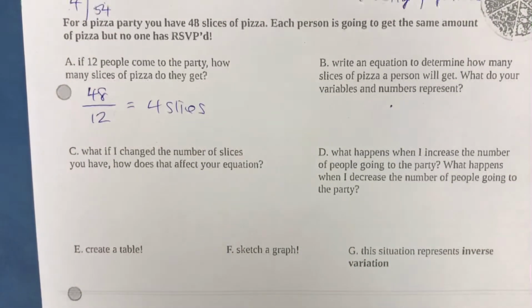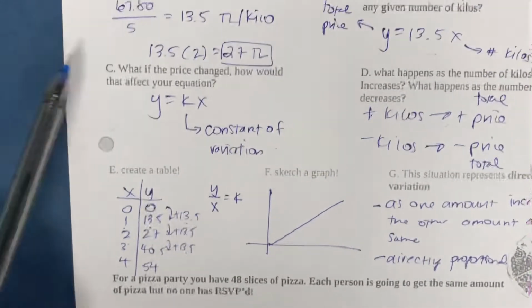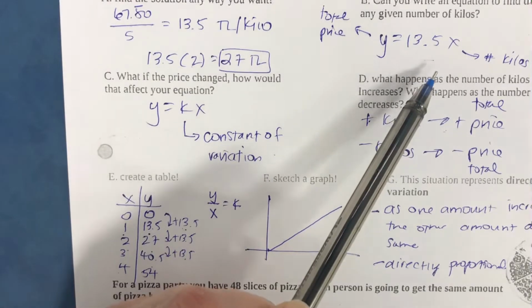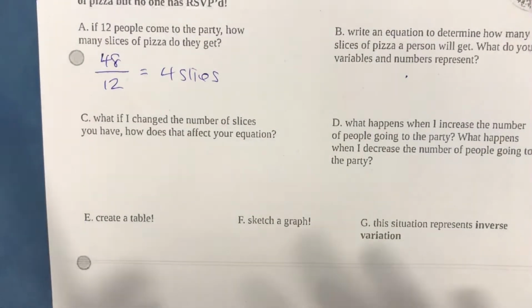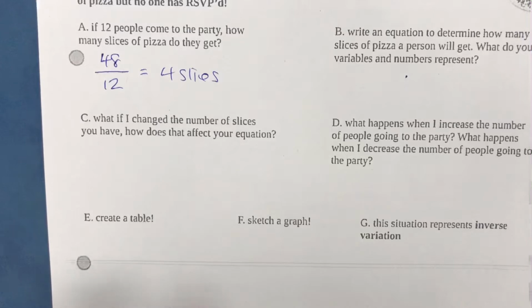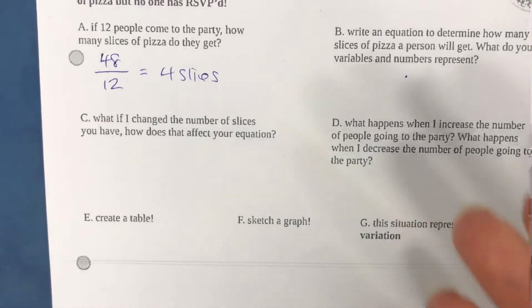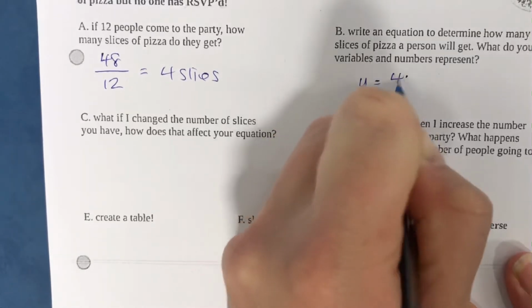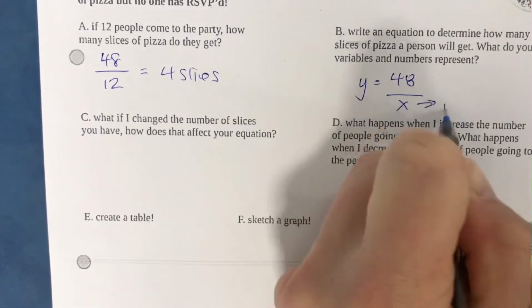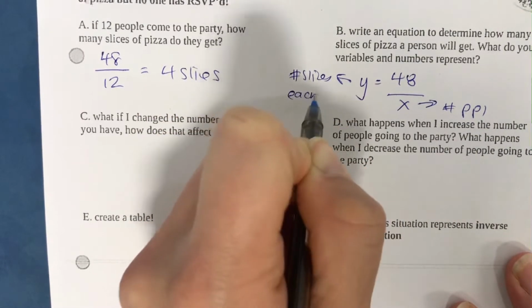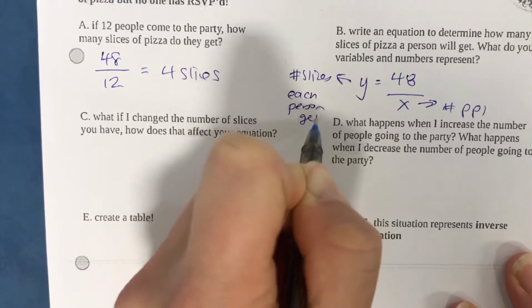Let's write an equation. So just like last time, we looked back and saw, oh, we multiplied by the number of kilos. That's why I did 13.5 times x. But this time we divided. So the thing that would be changing would be how many people would be coming, right? Because that's what determines how many slices each person gets, since that 48 is already determined. So our equation would be 48 divided by x, where x is the number of people, and y would be the number of slices each person gets.